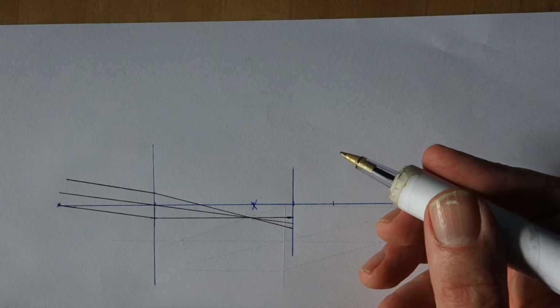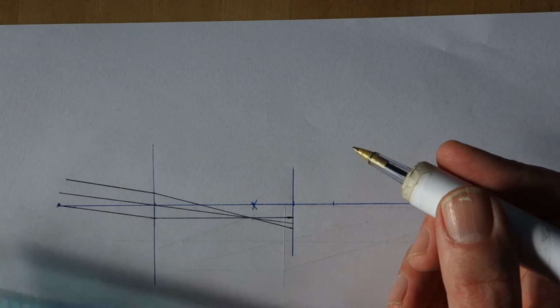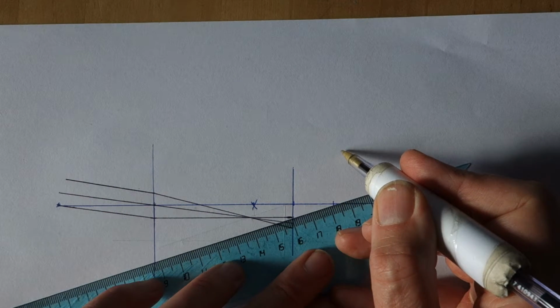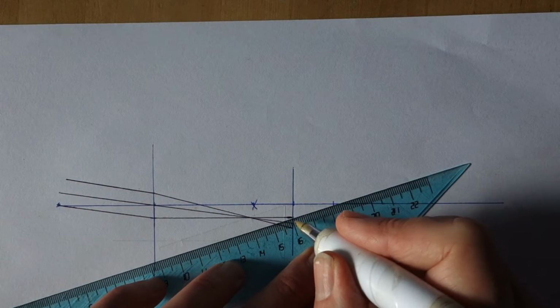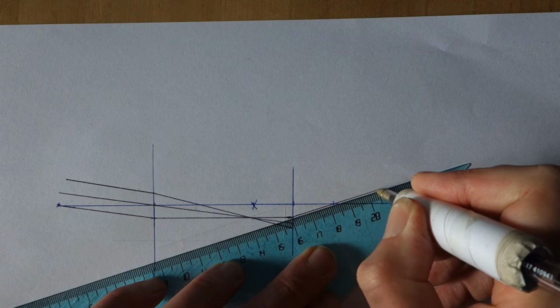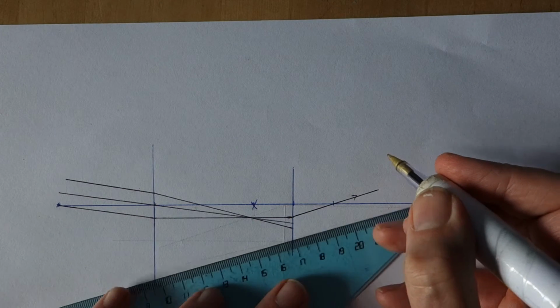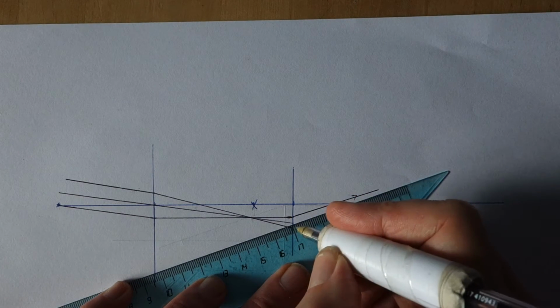And now, where are these rays going to go from here? Well, if you're lucky enough, as I am, to have a ray that's travelled parallel to the optical axis, then you can simply say, well, that one will now emerge out through that principal focus, and the other rays will emerge parallel to that.